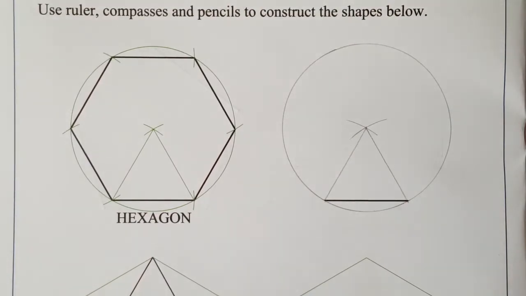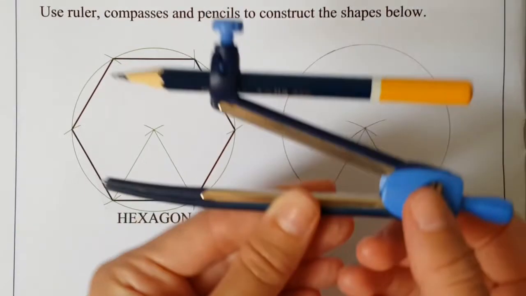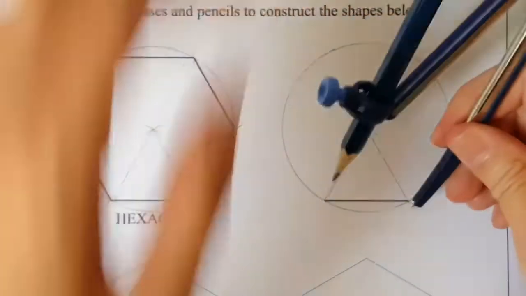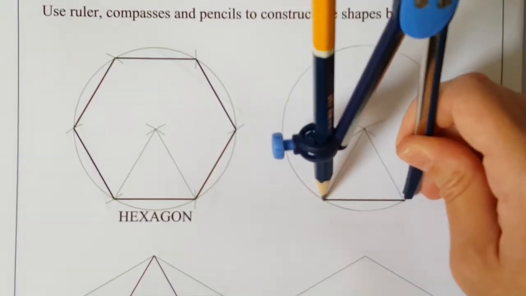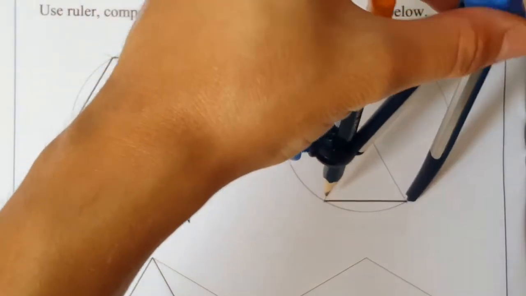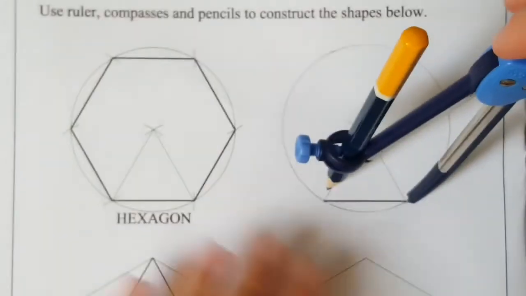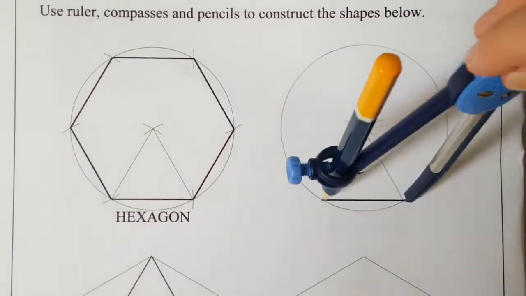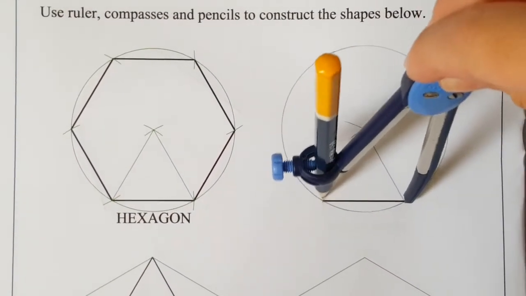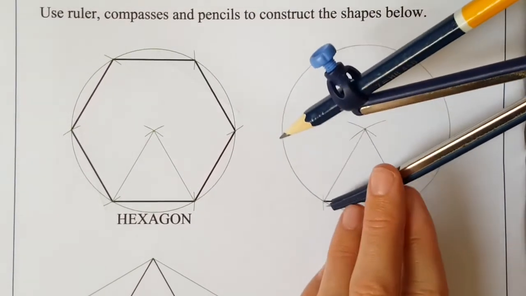Now let's work on the sides. Now take your compass with the same radius as before. Place it on one end of the line and then construct an arc and make sure that it intersects your circle. There you go, that's one arc.